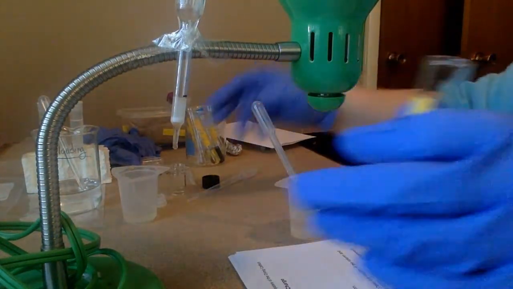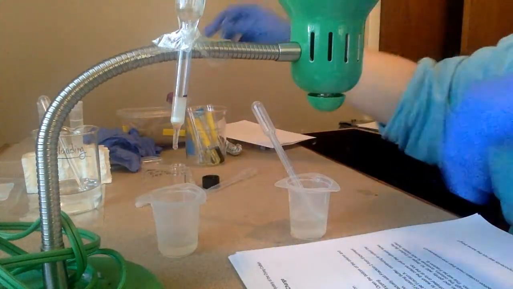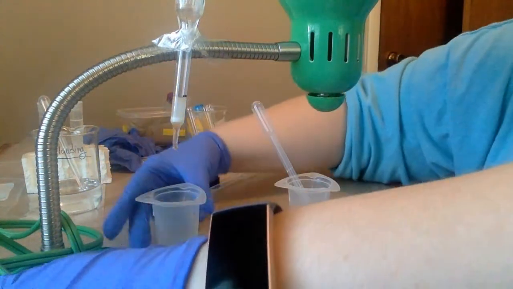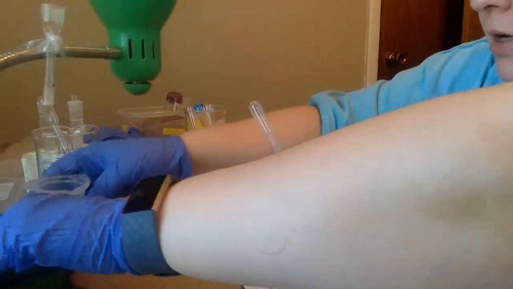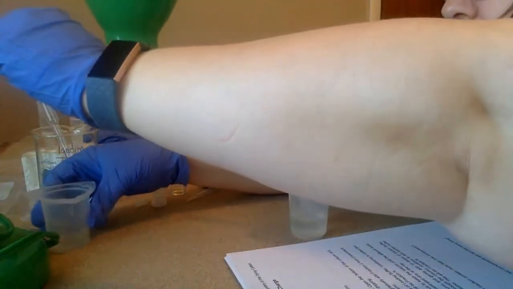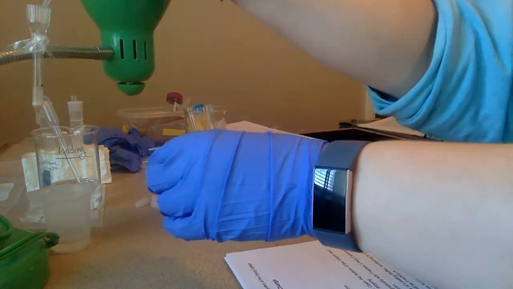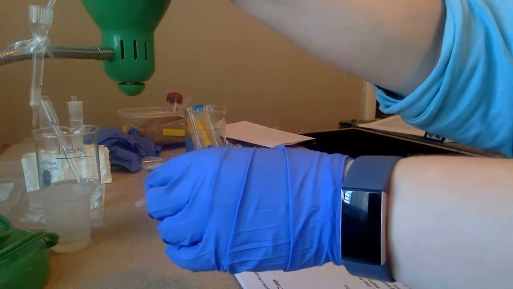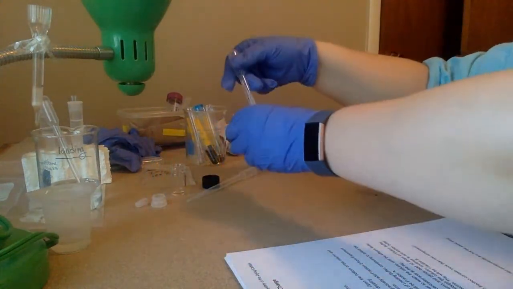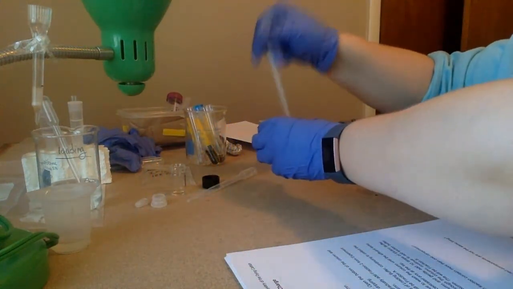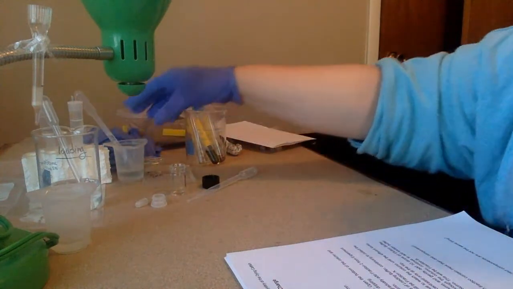I'm going to set my whole little setup aside, and I am going to rinse it through because, again, I want to be sure that nothing in here is contaminated for the next person who uses it. So I'm going to go ahead and just let that drip over to the side there. And I'm going to turn you back around.